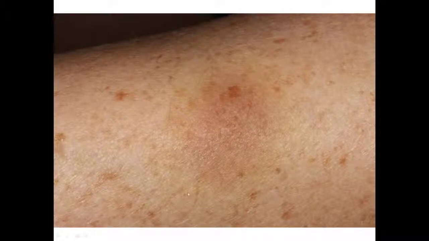With the yellow-green around it suggests maybe that it's hemosiderosis that's causing that. So it could be an eczematous pigmented purpura, Doucas-Kapetanakis type of eczematous pigmented purpura would be possible, superimposed on that.